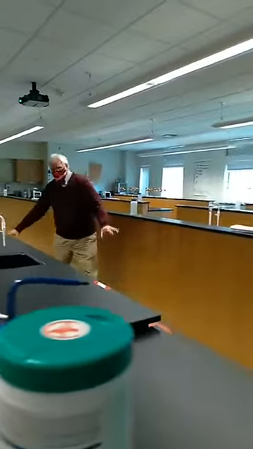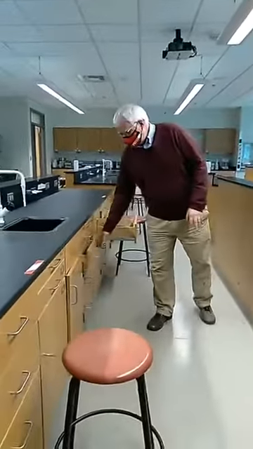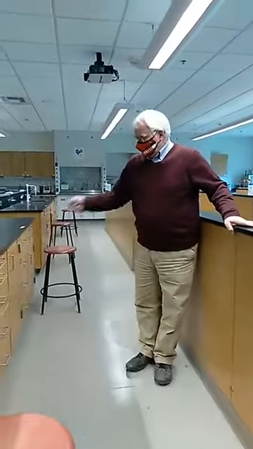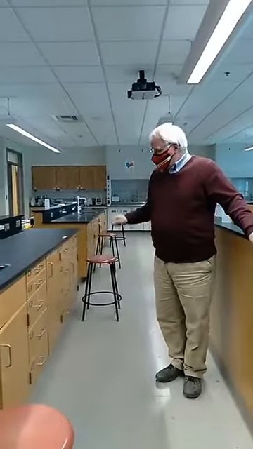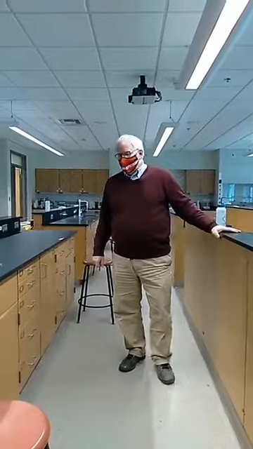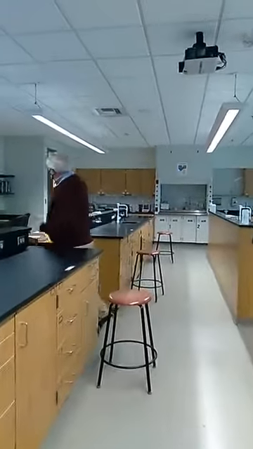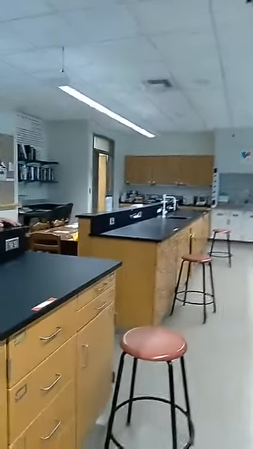If we look at the benches here, each station has its own set of glassware, and notice, no locks. A lot of places you go, when you sign up for a lab, you get a key and you get a breakage card, and you have to return that glassware at the end of the year. Here we have the honor code. We expect you'll use the glassware properly and return it. If you break something, that's not a problem.